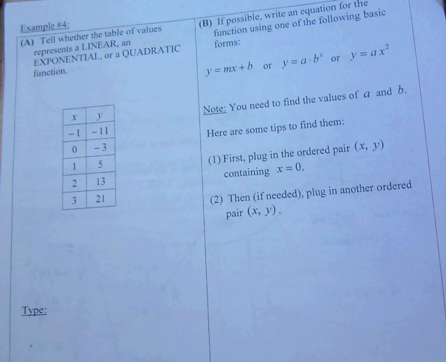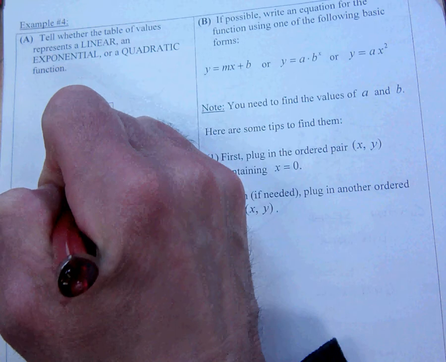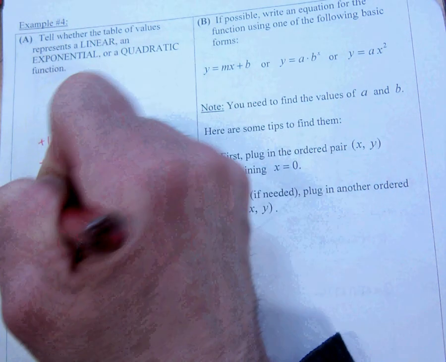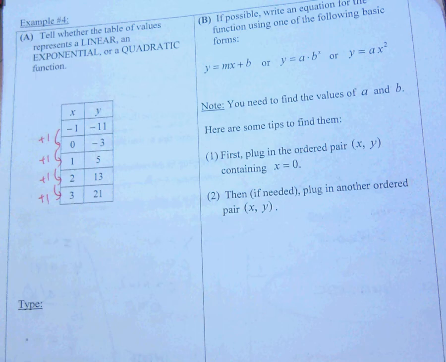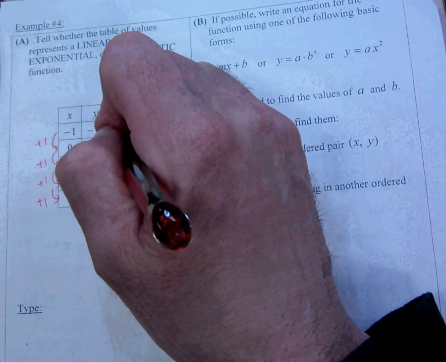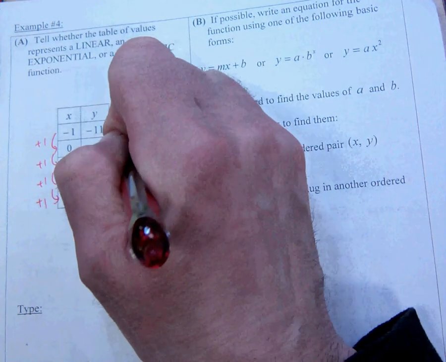Guys, how do you get from here to here, or here to here, or here to here? Each time you're adding 1. Okay, so as long as there's a constant change in x, it's safe to look for a pattern with the y's. Is there a pattern to go from here to here? What is it? Each time you're adding 8.